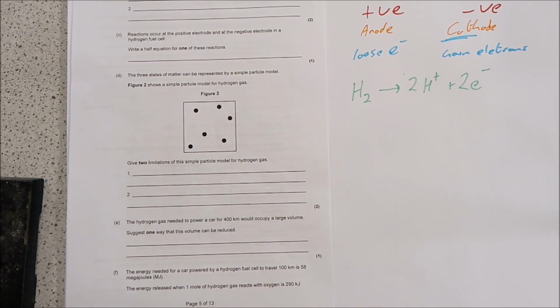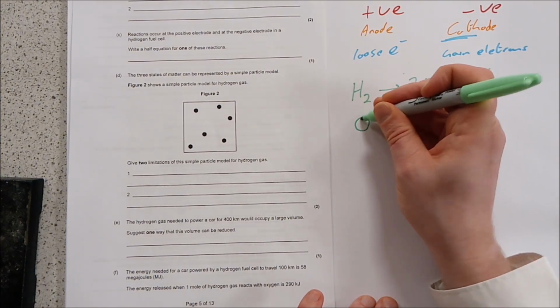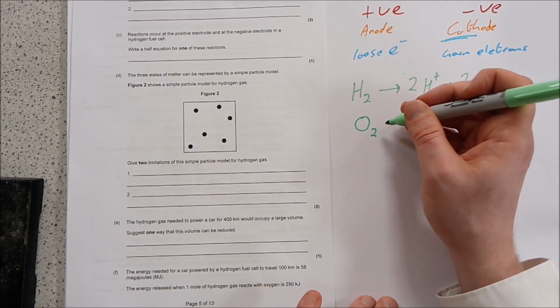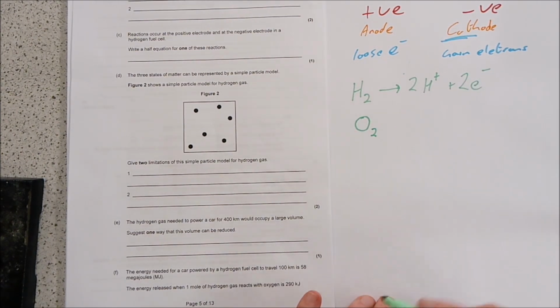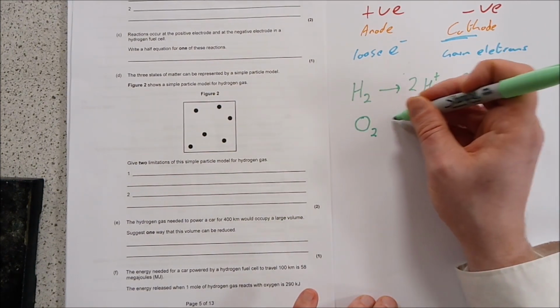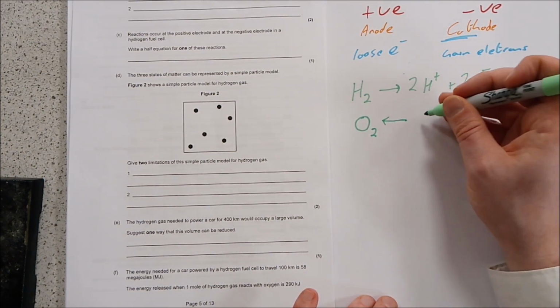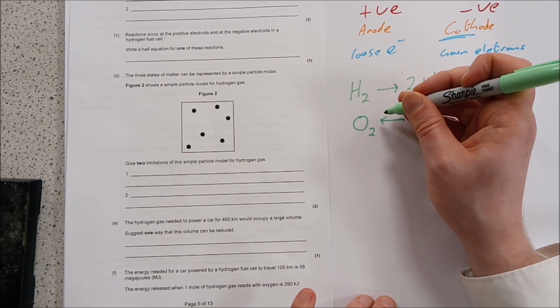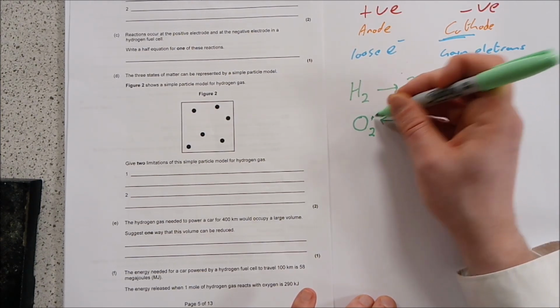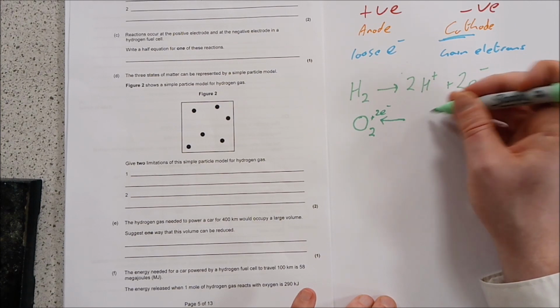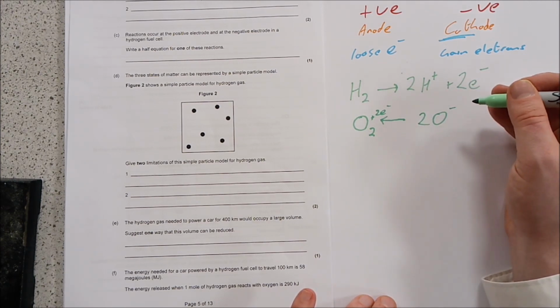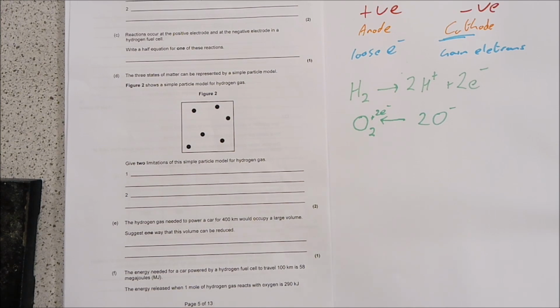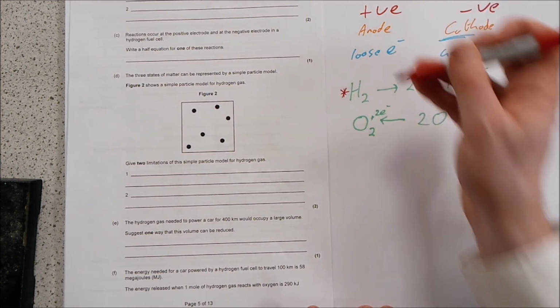The other is if you're having O2, for instance, you're going to add 2 electrons to it, giving you 2 O2-. Now you could put it all together, but there's various things. The easiest one to remember is the one where we're looking at the hydrogen.